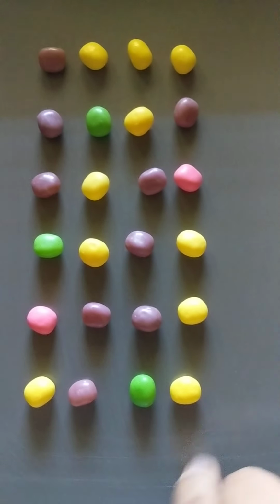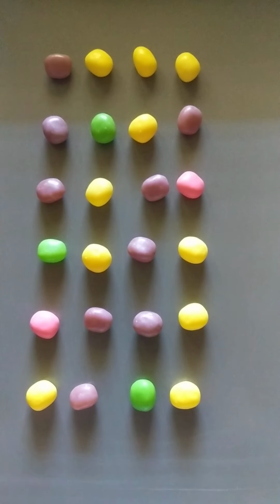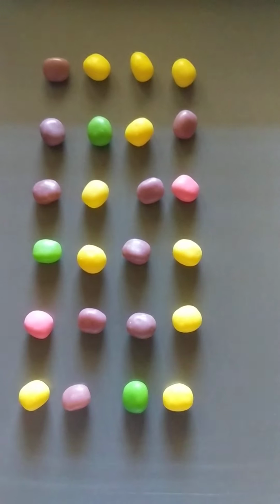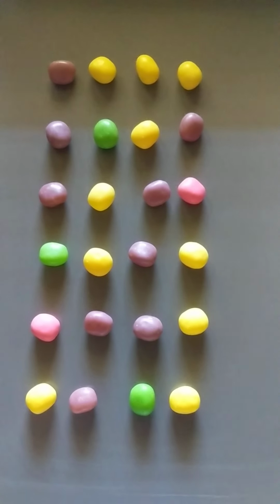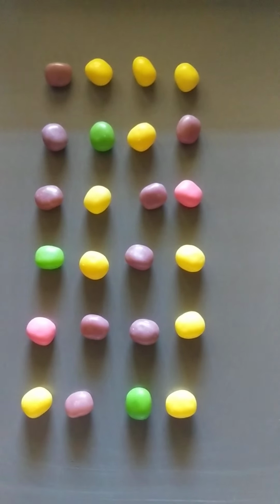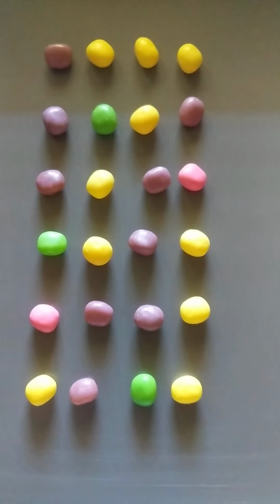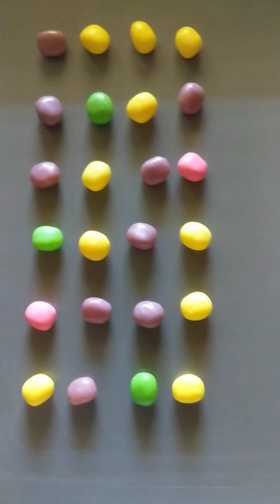I'm not going to count every row because by looking at this array, I can tell that every row has the same amount. You hear that keyword, every row? Every is telling us multiplication, repeated addition, because every row has the same amount.